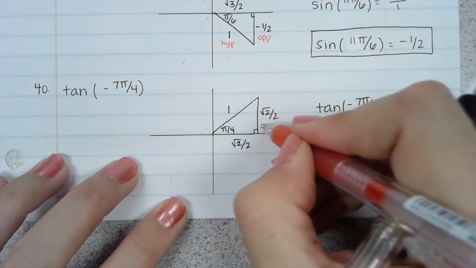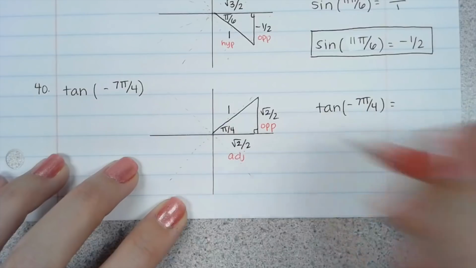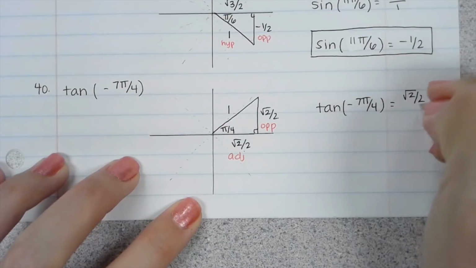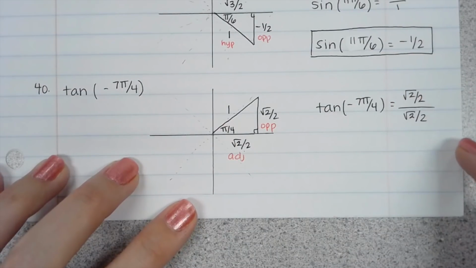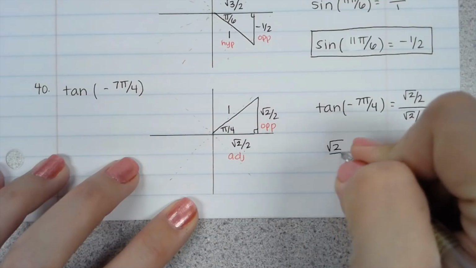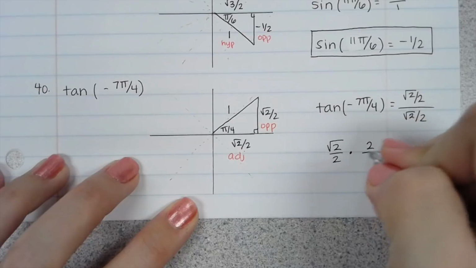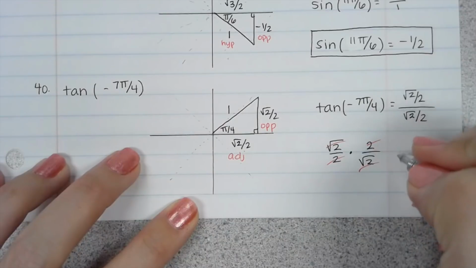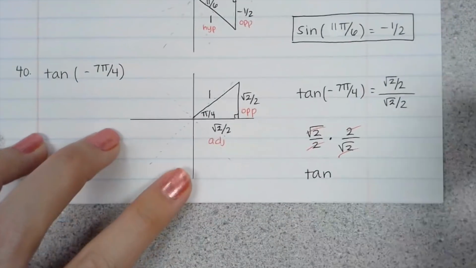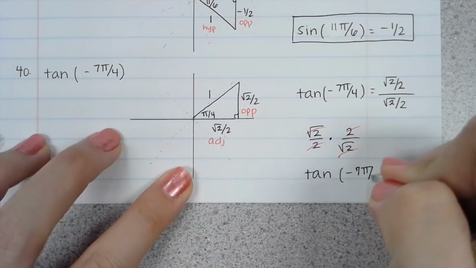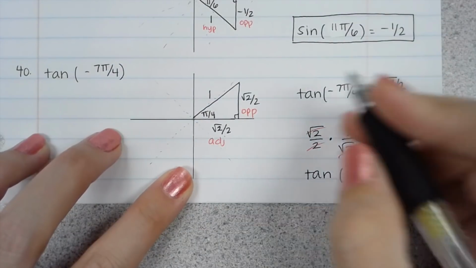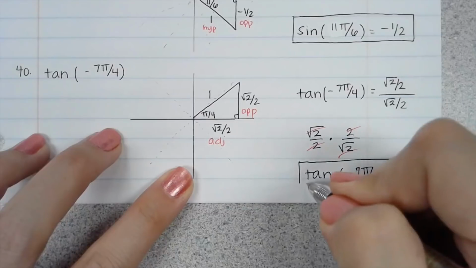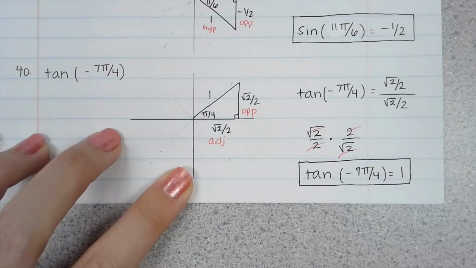For tangent, I'm going to need opposite, and I'm going to need adjacent. So opposite over adjacent. And then there's a couple different ways that you can handle this. Anything divided by itself is always 1. If you wanted to show out the work, your first fraction stays the way it's written, and then the second fraction flips upside down. But these cross off and these cross off, and so you're left over with just 1. So we would say that the tangent of negative 7 pi over 4 is going to equal, and they're both positive. And so in quadrant 1, all of your trig ratios are going to be positive, so this works out to be positive 1.